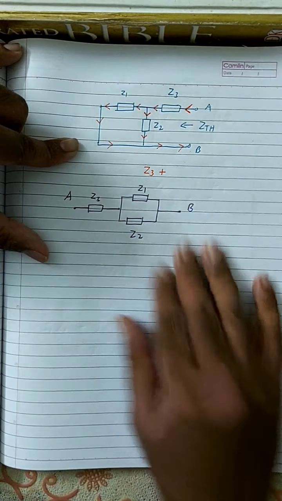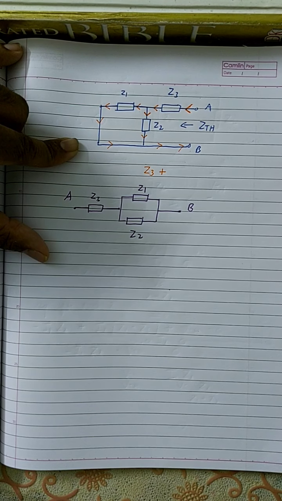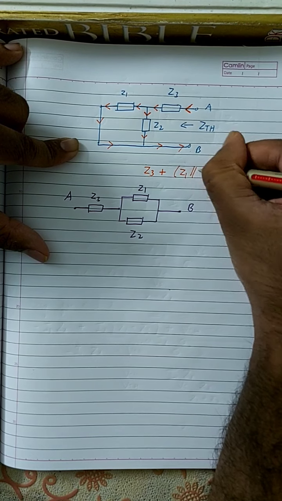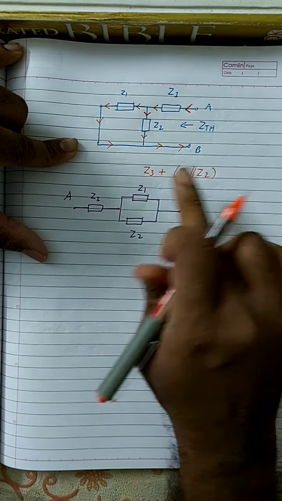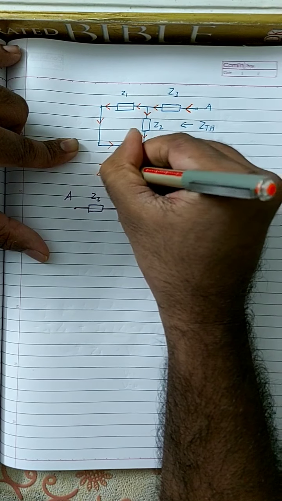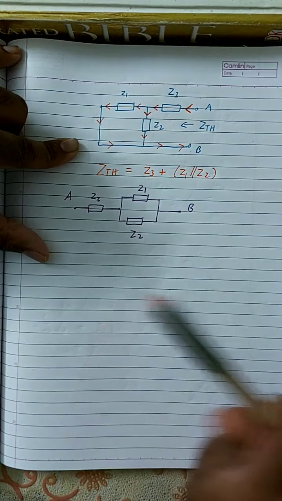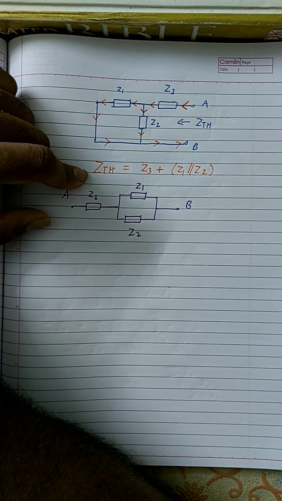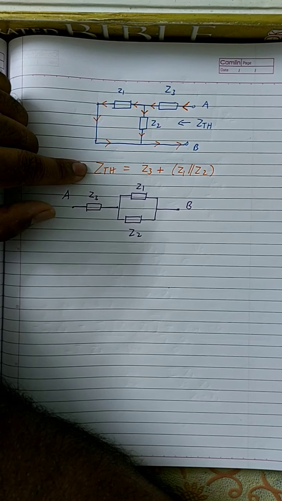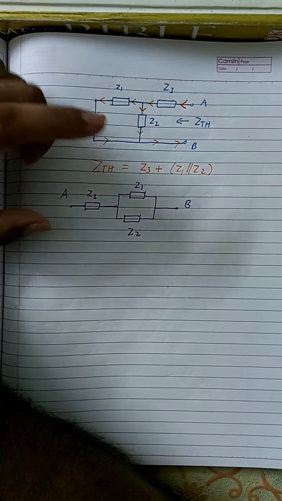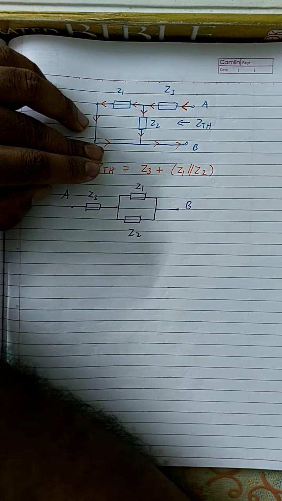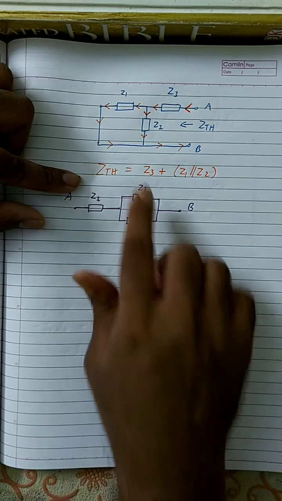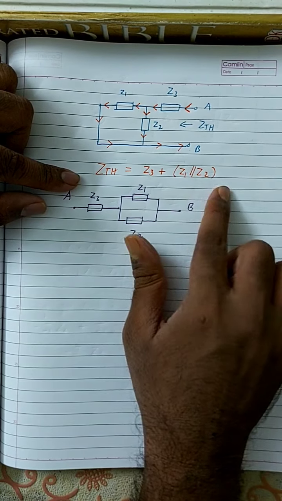So what is the equation? The equation is Z3 plus Z1 parallel Z2. That is the value of ZTH. ZTH is equal to Z3 plus Z1 parallel Z2. Learn to find the value of ZTH using this method, because this method is the shortcut method. I will be explaining the long-cut method. So this is the equation for ZTH: Z3 plus Z1 parallel Z2.